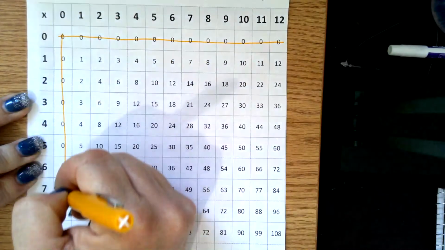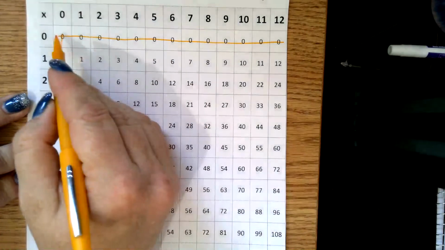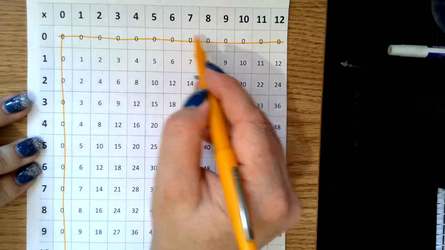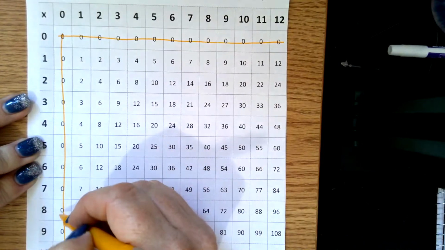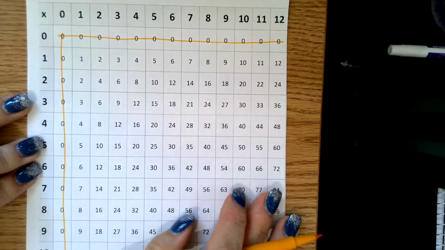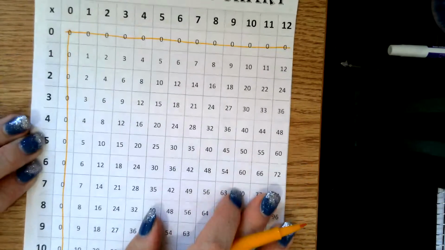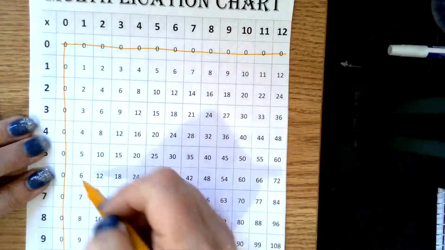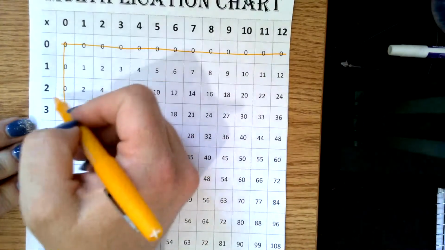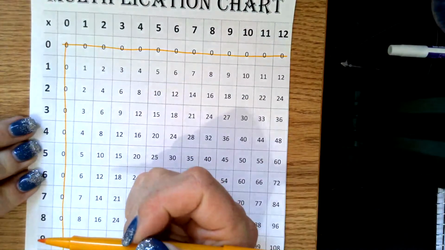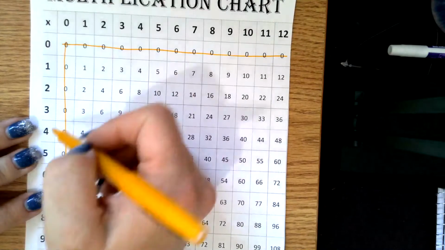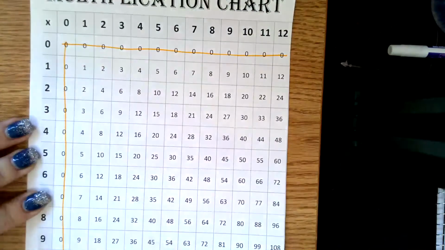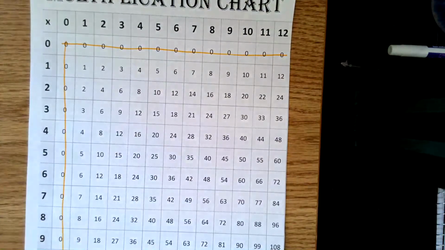So believe it or not, you have learned 25 math facts just from that one pattern. You've learned 0 times each of these numbers. So 0 times 1, 0 times 2, 0 times 3. And you've also learned 1 times 0, 2 times 0, 3 times 0, 4 times 0. So you've learned all of those in a matter of seconds. Anything times 0 is 0. That is one of the patterns.